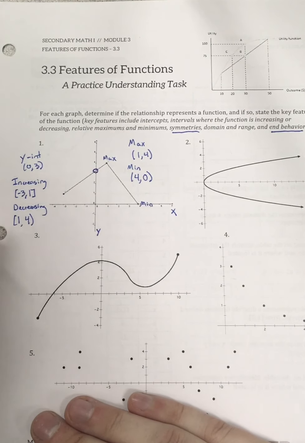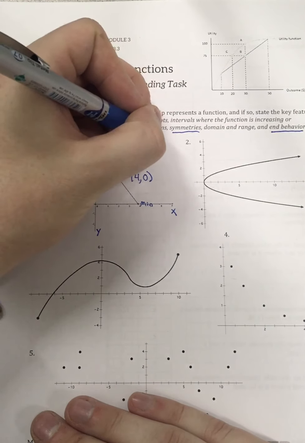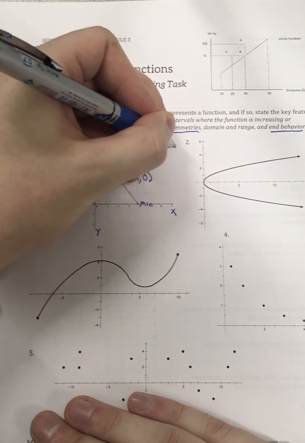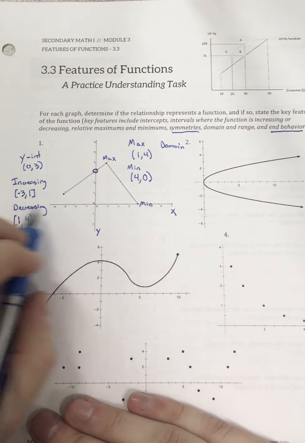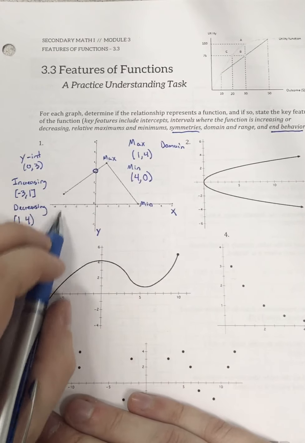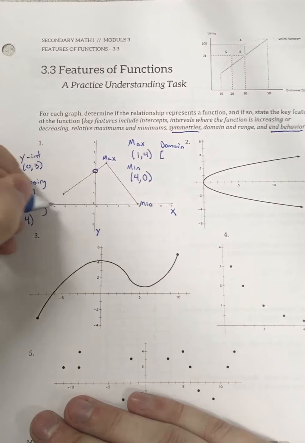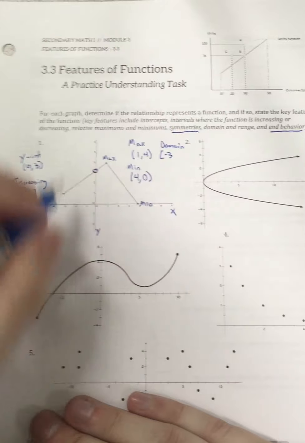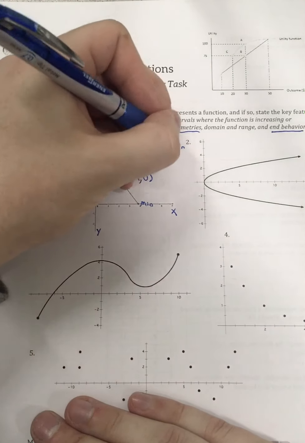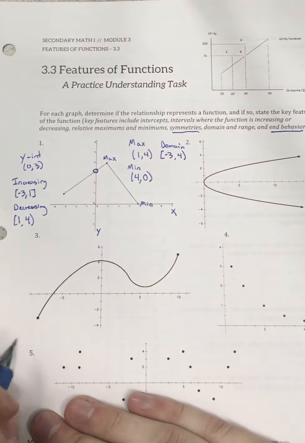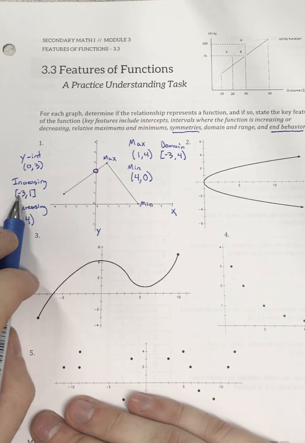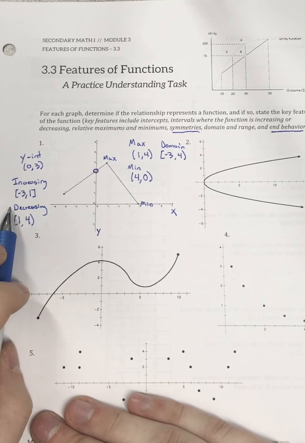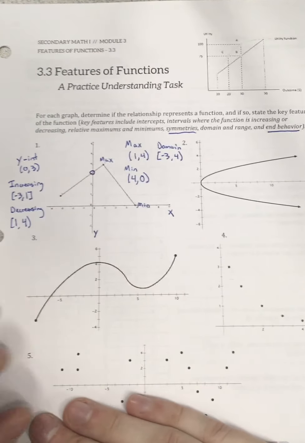Next, we have domain and range. Domain is our x's, so horizontally. So what's my leftmost point? Well, it is -3. And it goes to 4, and 4 is an open circle, so use a parenthesis. And notice it's kind of like the starting point of the increasing and the end point of the decreasing, because our increasing and decreasing intervals kind of combine to make our domain.